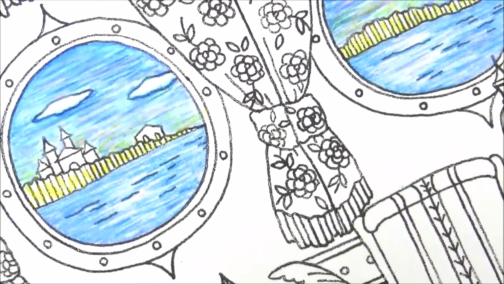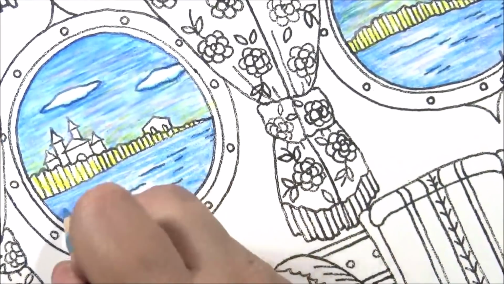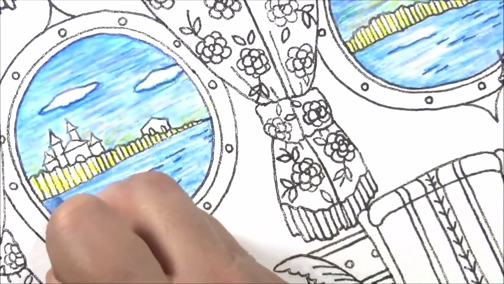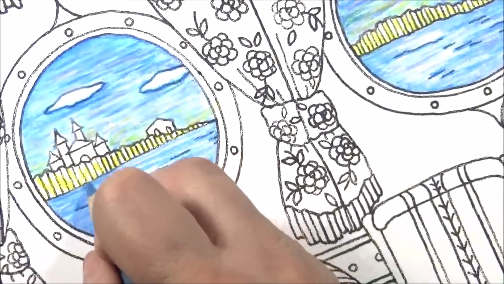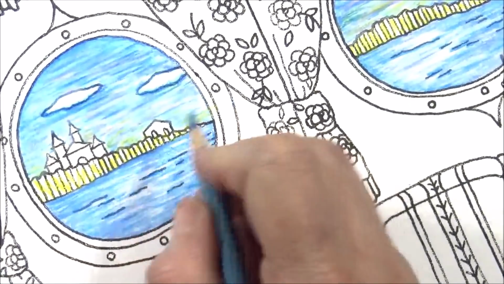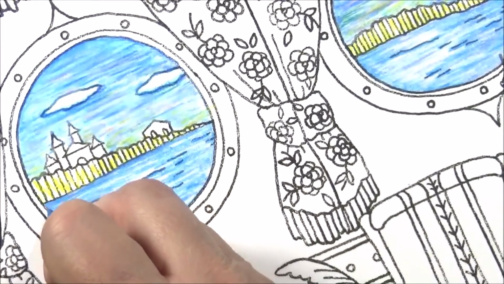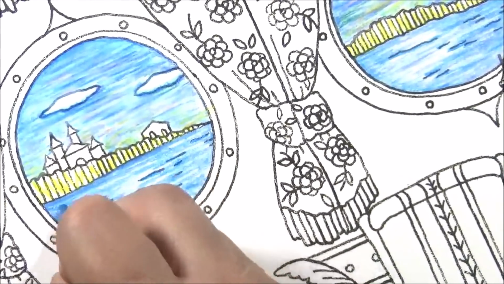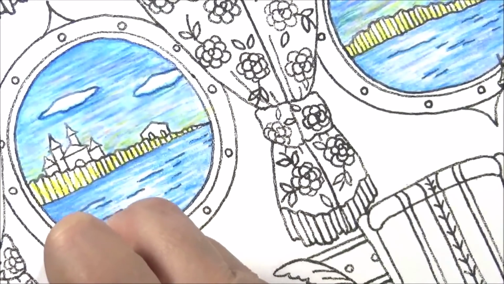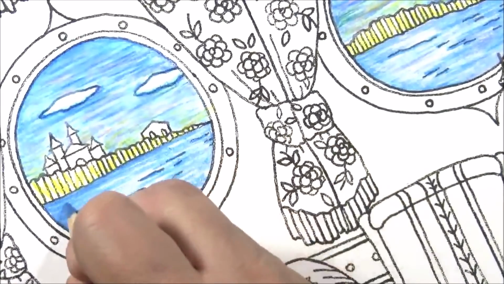Okay, then now let's put in some Mediterranean blue. Same way, but along this top part, make it a little bit darker. But the top, because that's going to add a little bit of a shadow here with the Mediterranean blue.